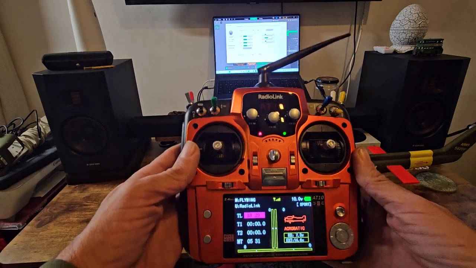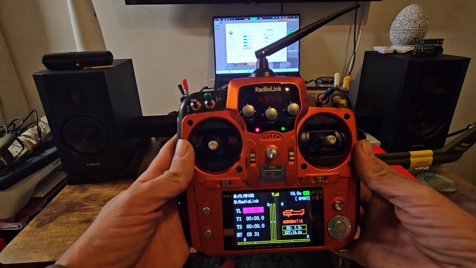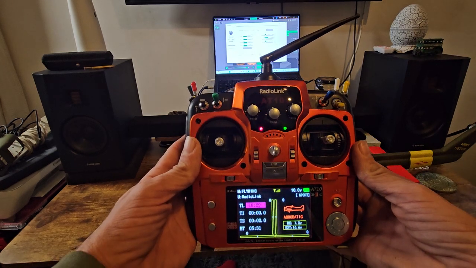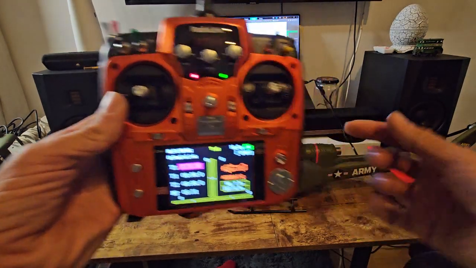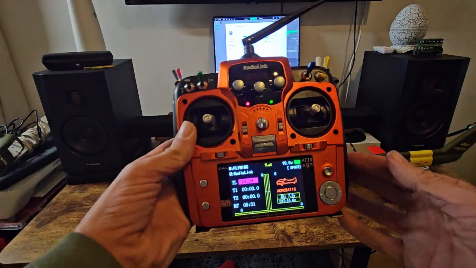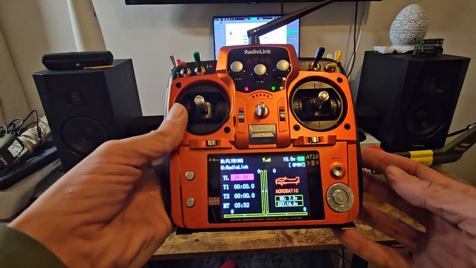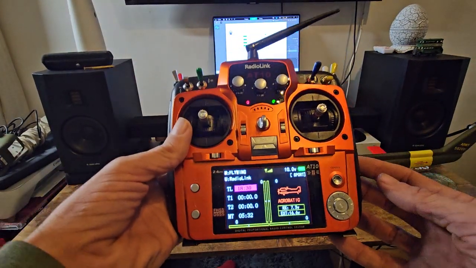So follow all those tips, people, and there's no reason why this handset shouldn't be working on your helicopter. If you've got any problems, put something down in the comments below, and I'll do my best to address your issues and help you out if I can. But go for your programming.